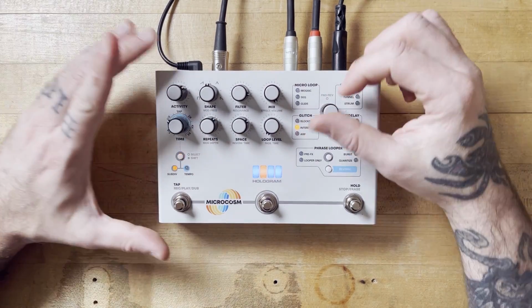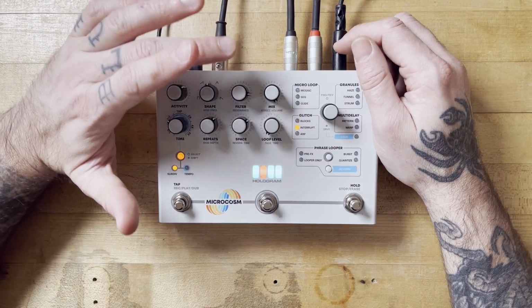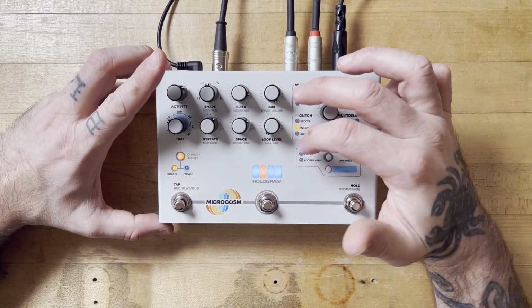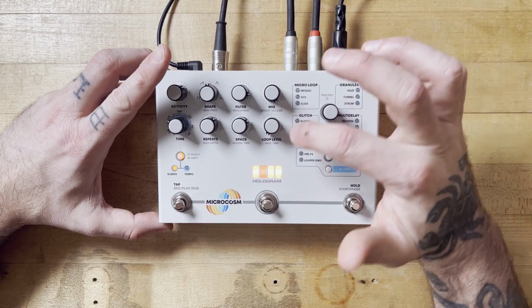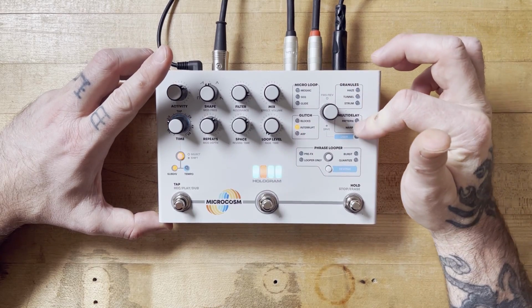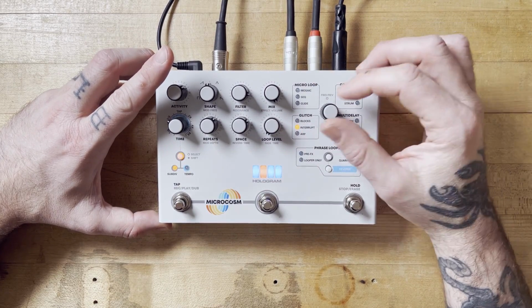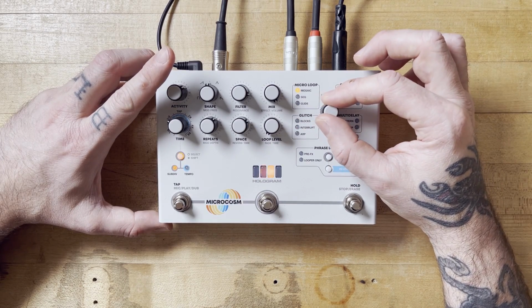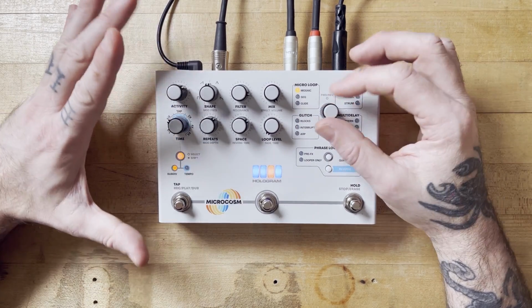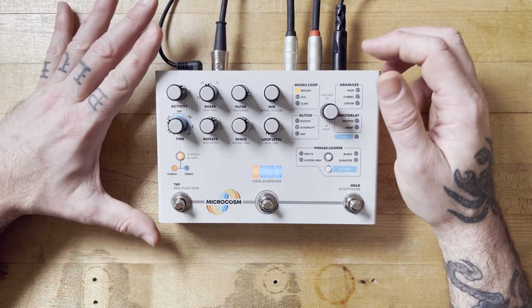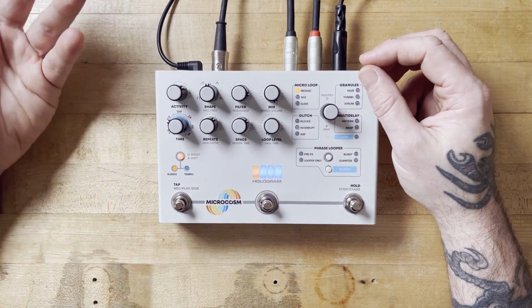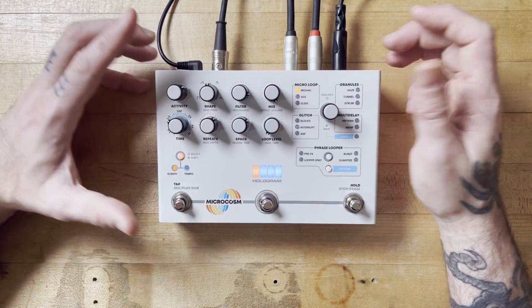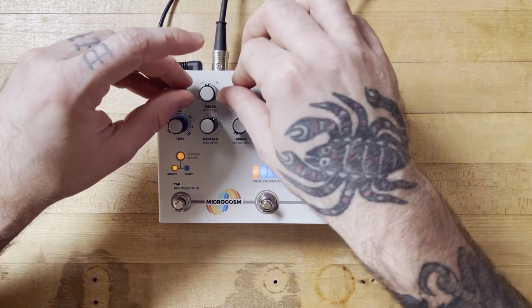All right, so there are four main blocks: Microloop, Glitch, Granules, and Multidelay. And each block has a different modality. It's very hard for me to go through all of them because, of course, it would be a lot. But I'll tell you what I use more and just give you a little rundown of what's happening.